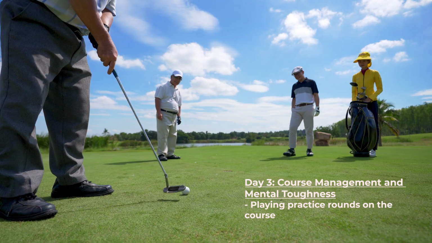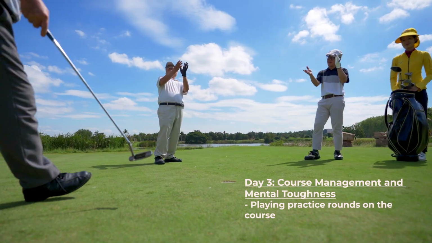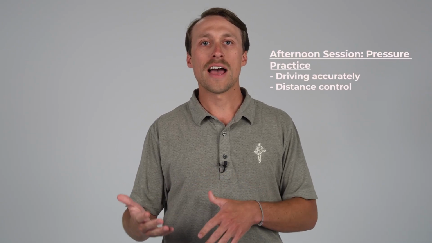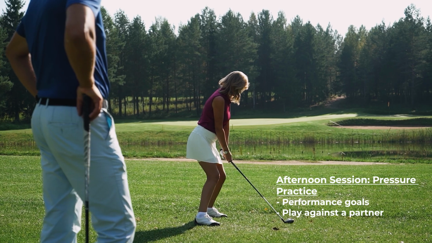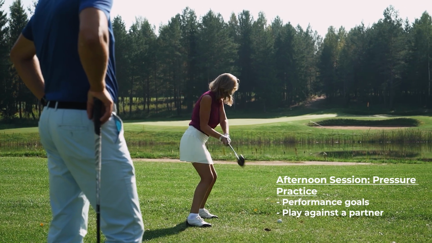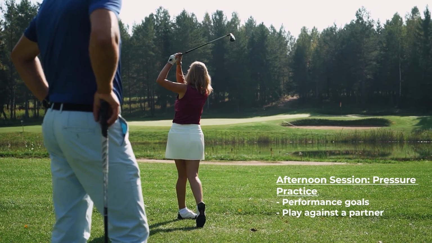Day 3 is for improving course management and mental toughness. Your first session is a simulation practice, playing practice rounds on the course. Focus on strategy, shot selection, and managing different lies and conditions. The afternoon session combines block and variable practice on the driving range. This is going to focus on driving accurately and distance control. Introduce pressure elements by setting performance goals or competing against a practice partner.